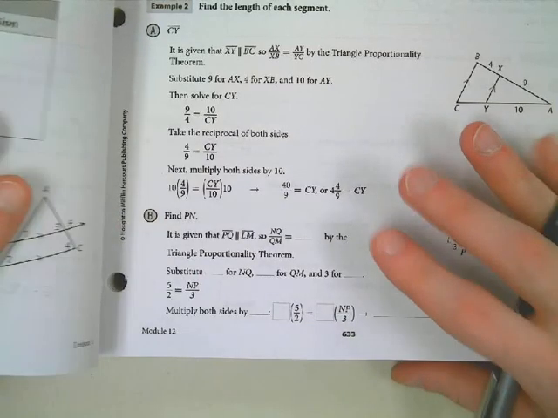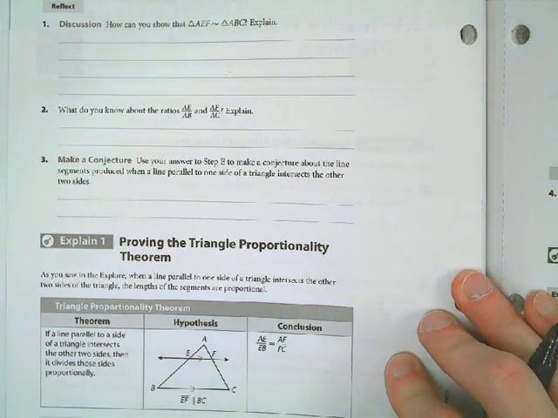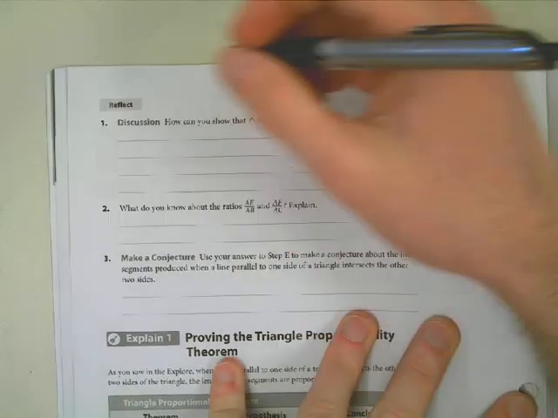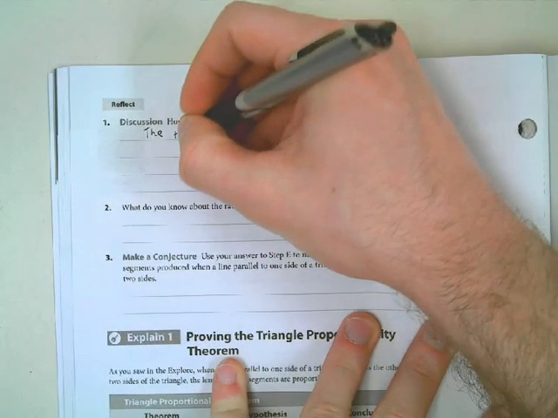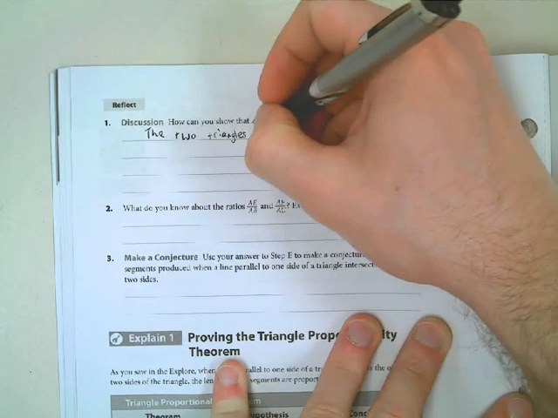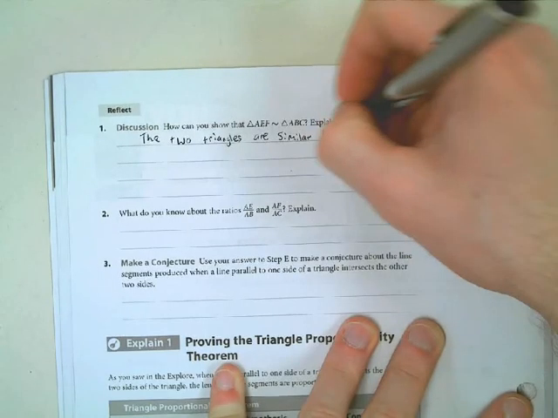All right. How can you show that triangle AEF is similar to triangle ABC? Well, it's similar by angle, okay? So we know that. So on number 1 there, how can we show that the two triangles are similar? Well, the two triangles are similar by angle.